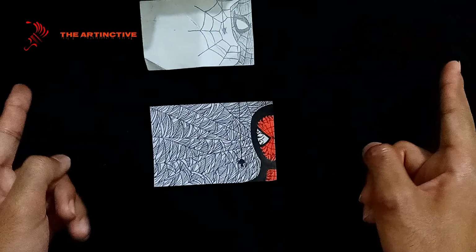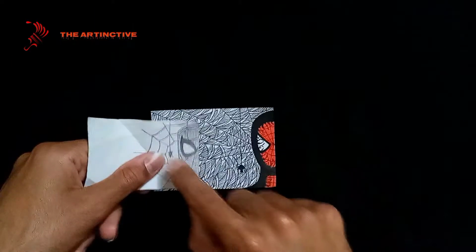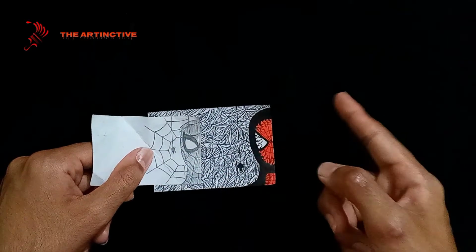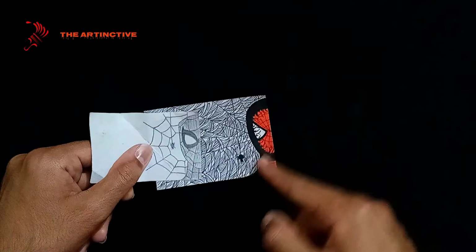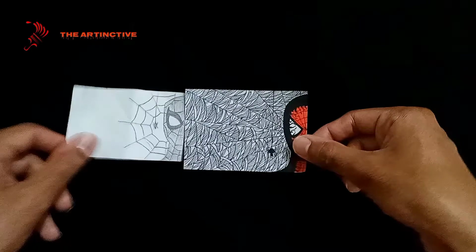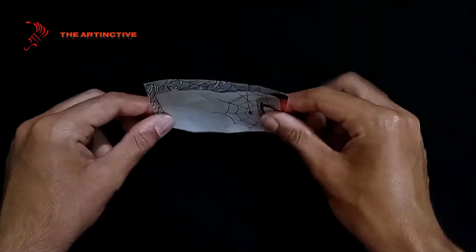Now, one thing that is similar between both of these flipbooks was the spider that I kept constant. When the flipbook goes on, the spider web gets shorter and the spider moves up, and slowly it disappears. All right.